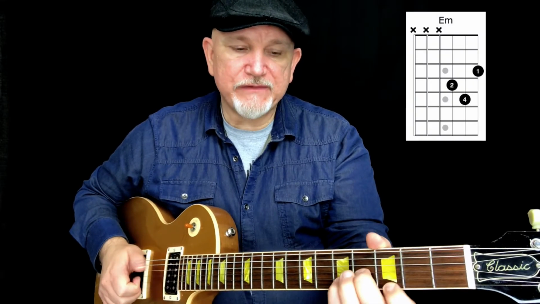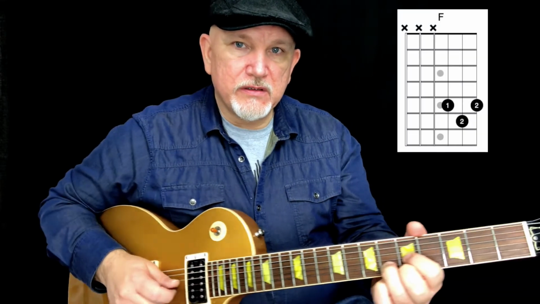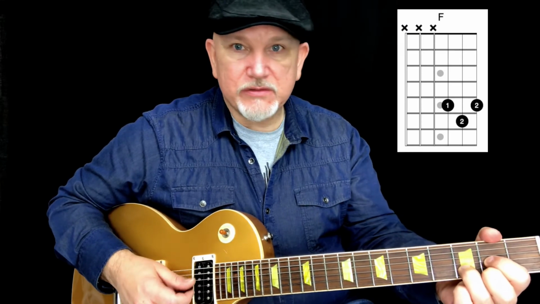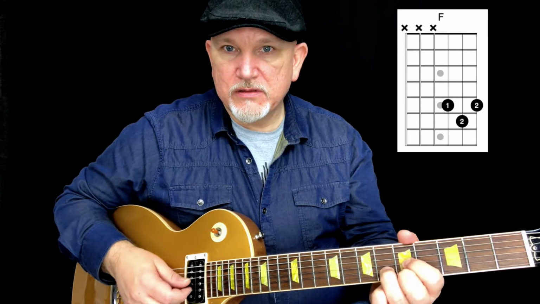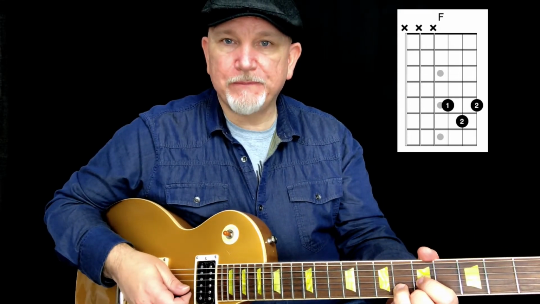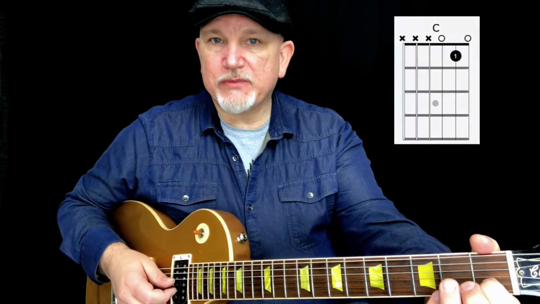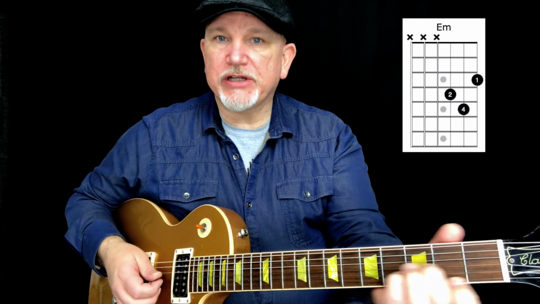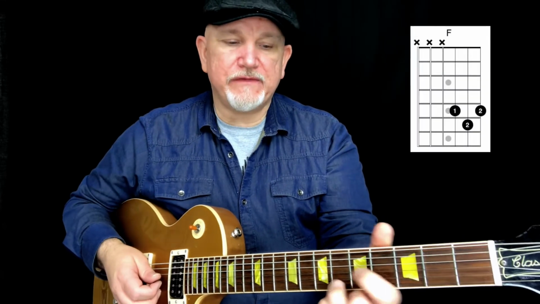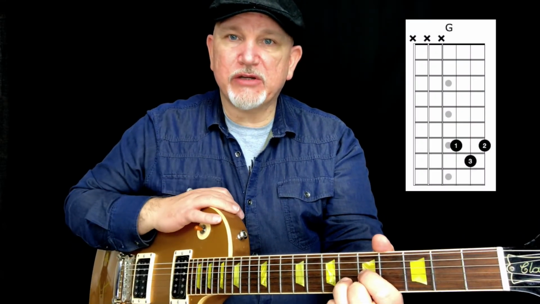Next I go to an F chord. This looks like a regular D chord. And if I play D right there and I move it up to frets 5 and 6, it's now an F chord. Okay. From the top, we got C, D minor, E minor, F. I'm going to keep going with that shape.